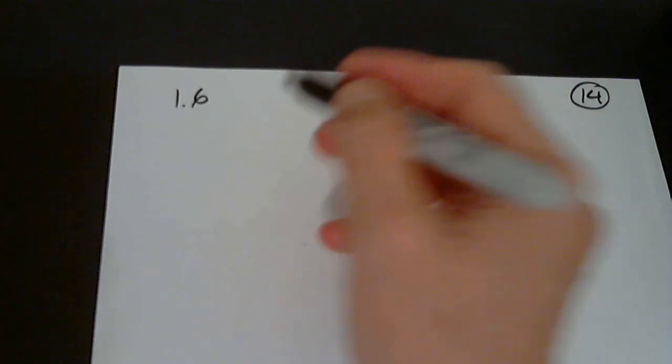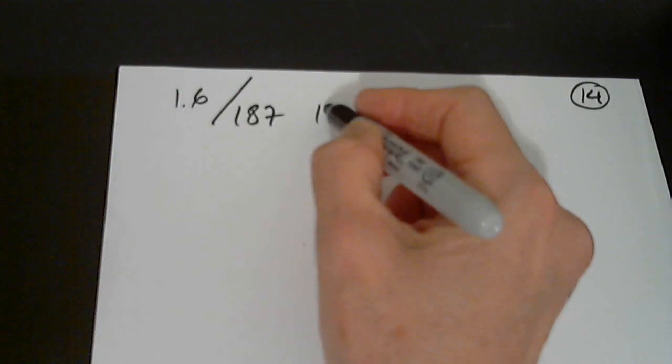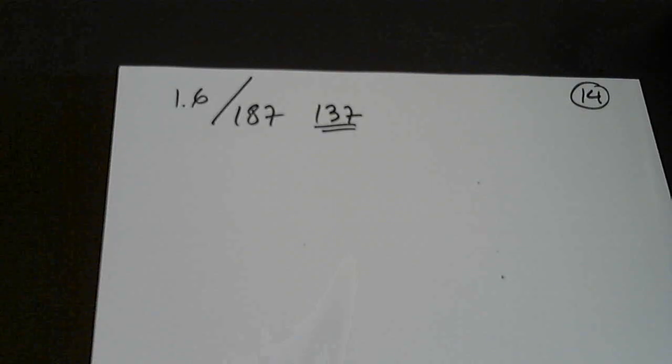And polynomials. Here's an example, and I'll tell you where I get these from. They are in section 1.6. This is on page 187 from Math 137.